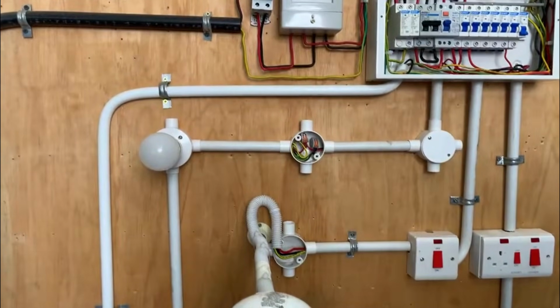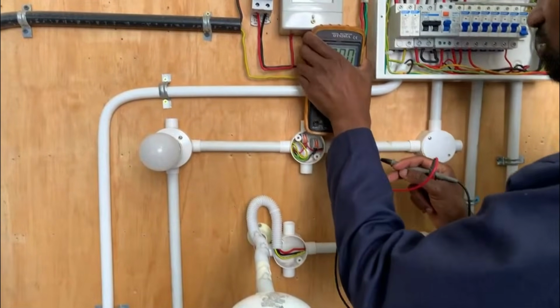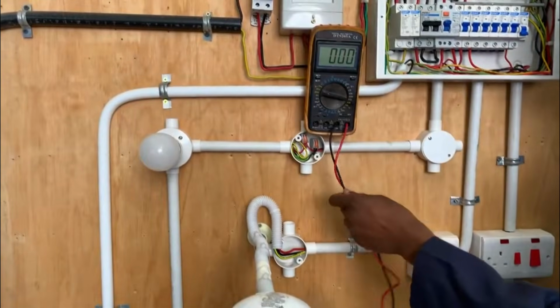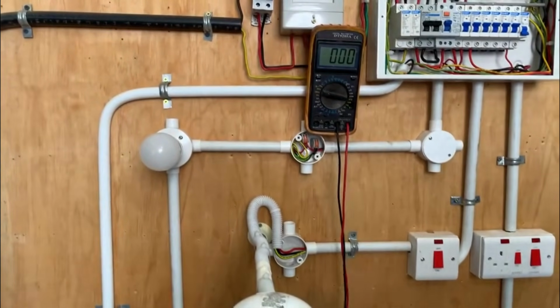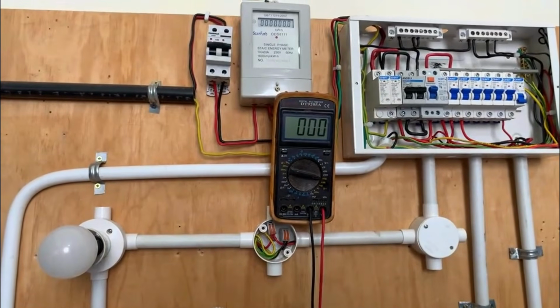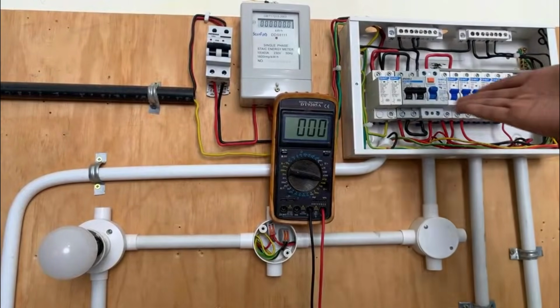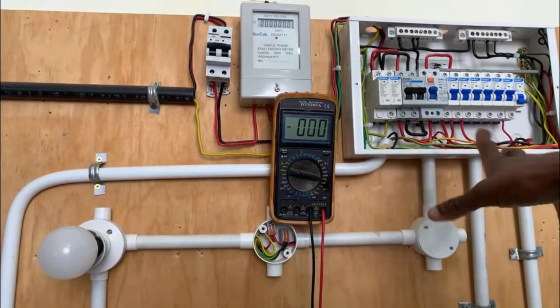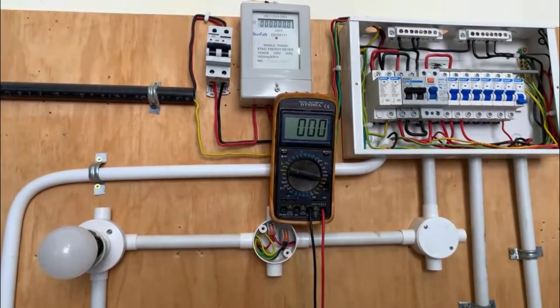So that we can record our readings, we're starting with the voltage as requested by our top boss. I'll ensure that my digital multimeter is set right there. Okay, very important. Having it set at that point, what do we expect and where? We expect 240 volts, or between 220 and 250 volts or thereabout.